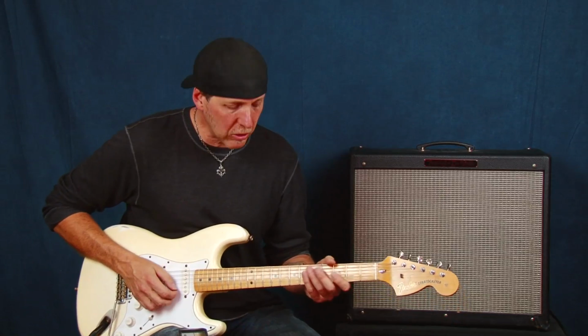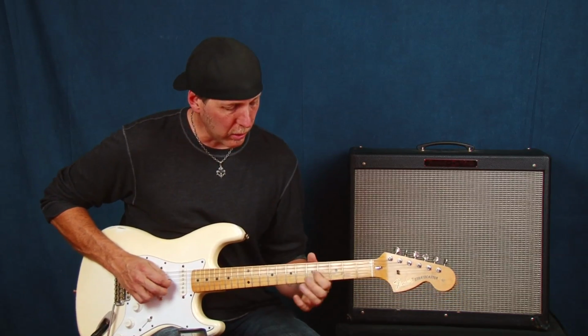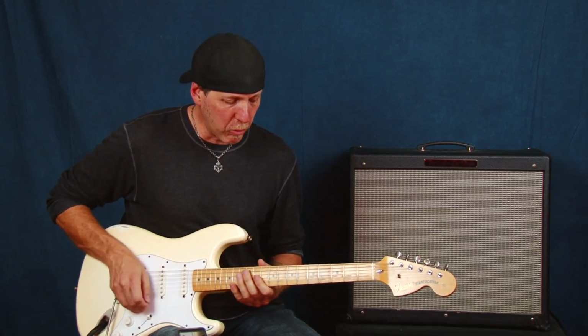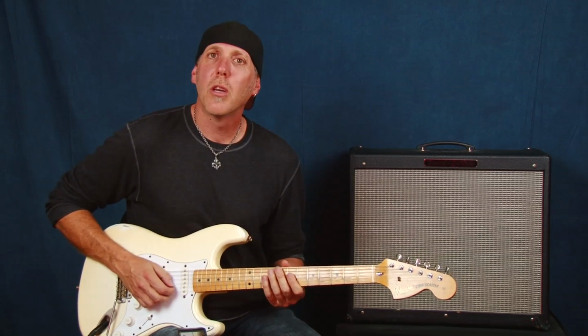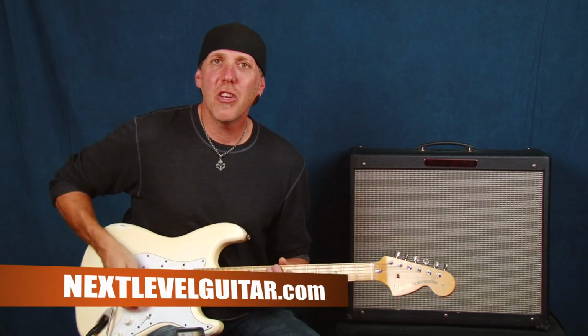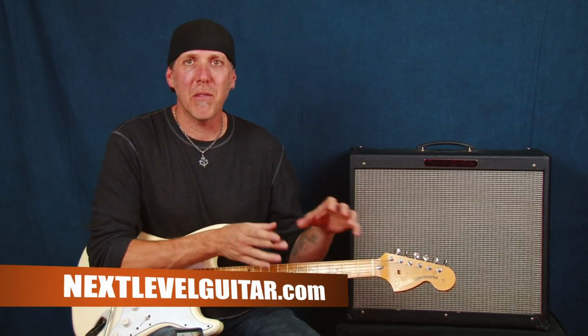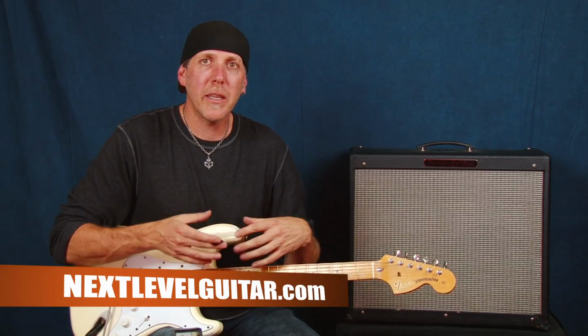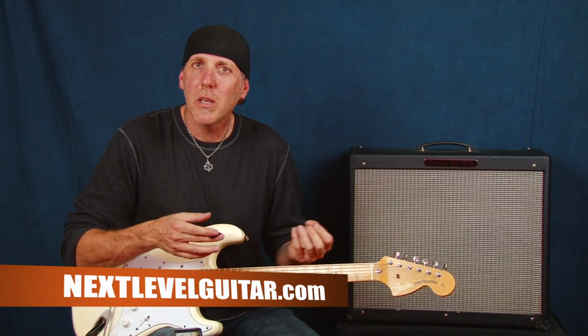Now let's try some faster stuff, where we're playing quick bursts of notes that we'll throw in there. You don't want to start your solo off playing the fastest stuff in your arsenal and blow your load right out of the gate, because where are you going to go from there? You've got to build it up. I like to throw in some fast stuff here and there, but bookend it between the slower melodic stuff.